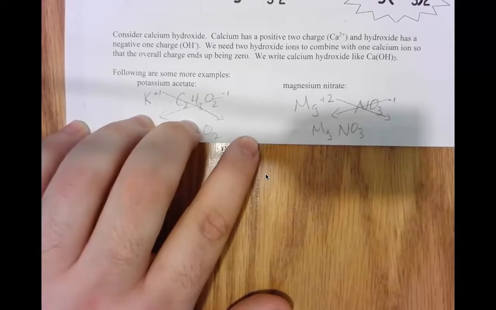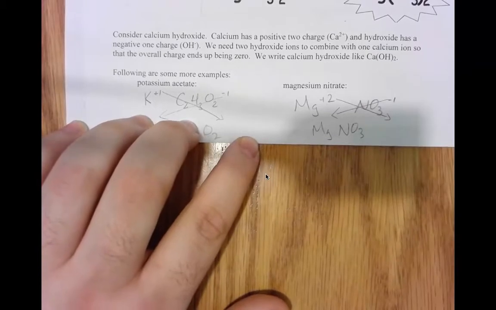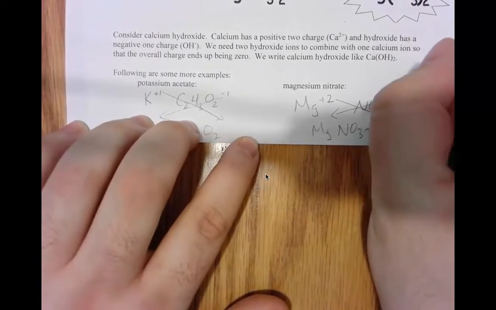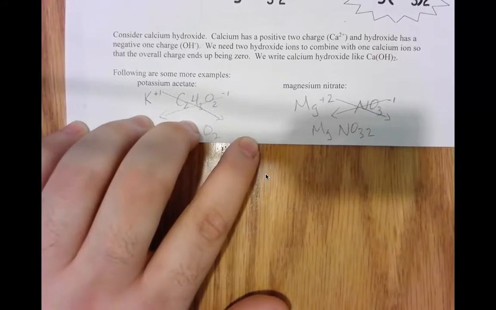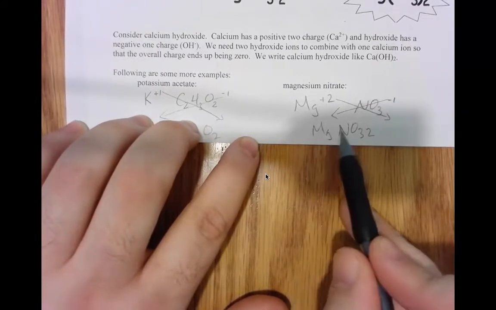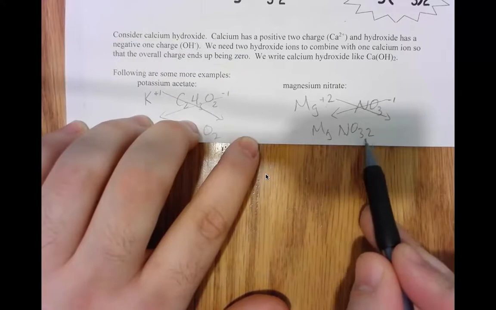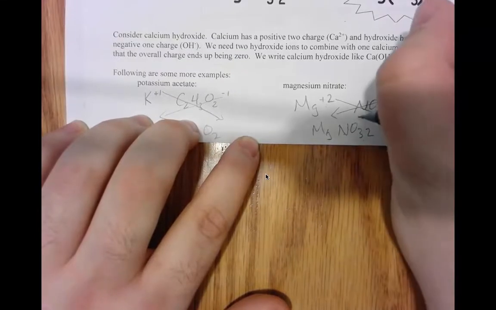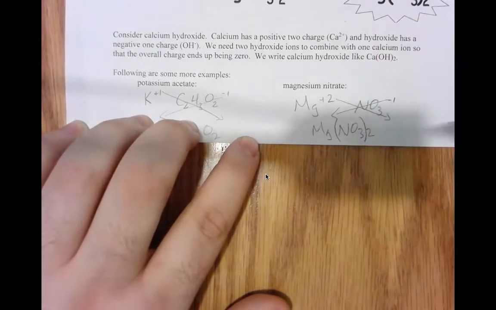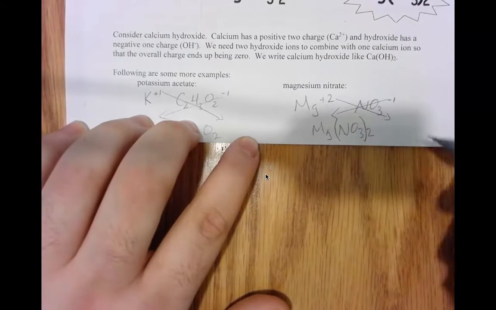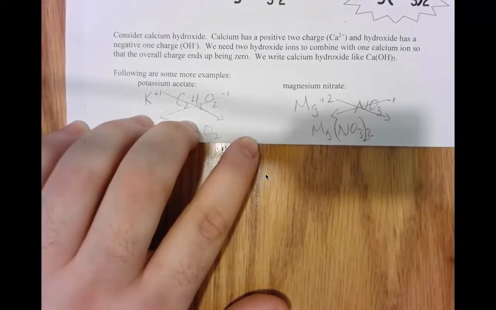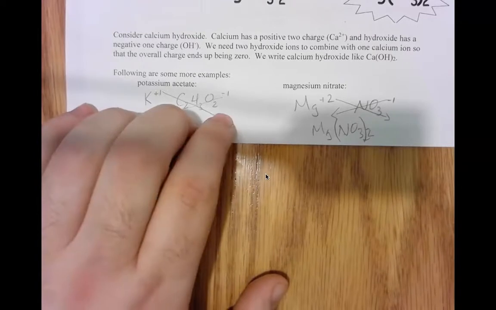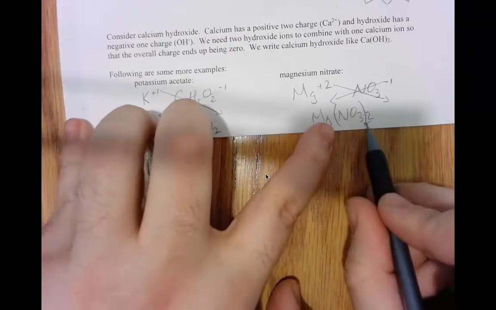And then remember, when you ask yourself if you need parentheses, ask yourself, if you write the 2 here, does it say the same thing? Right now this says 1 magnesium, 1 nitrogen, 32 oxygens. Remember, we need these parentheses because we don't have 32 oxygens. If we distribute, we would have 6. So remember, very different, so use parentheses when appropriate.